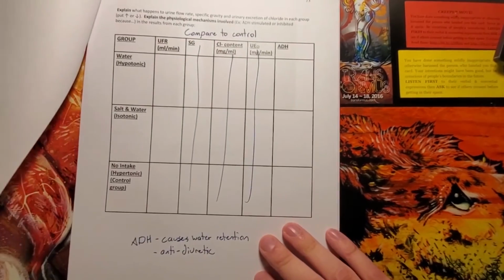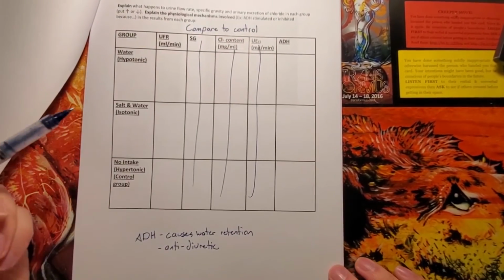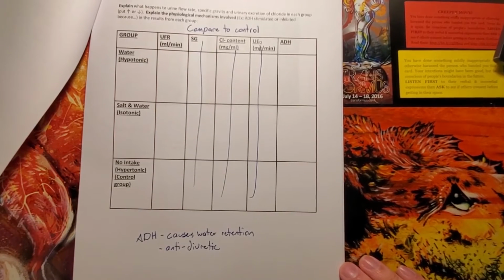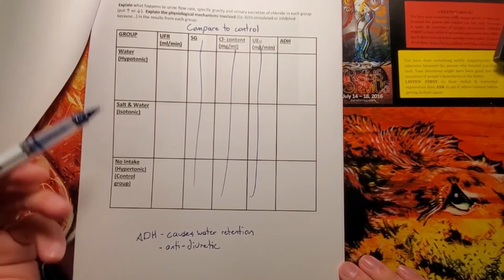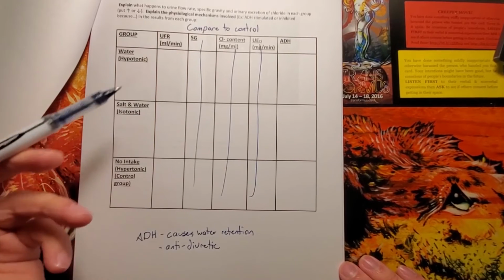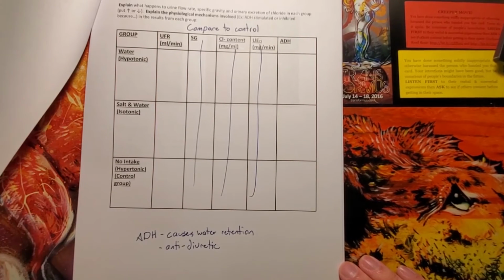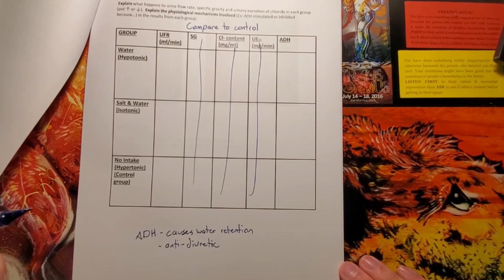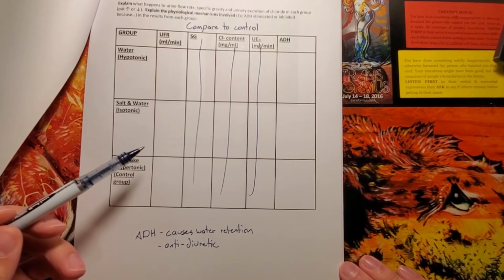So the next page, this is where you would compare between groups. So here, just write what you think would happen in whatever group that you didn't do. I suppose if you wanted to be super diligent, you could do all 3 of them. But I think it's probably sufficient just to fill in what you think would happen.